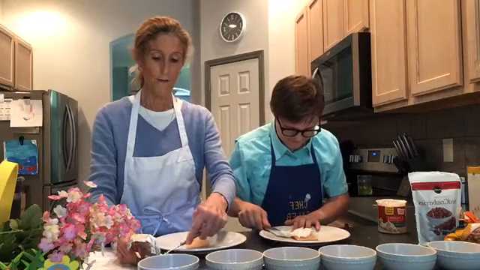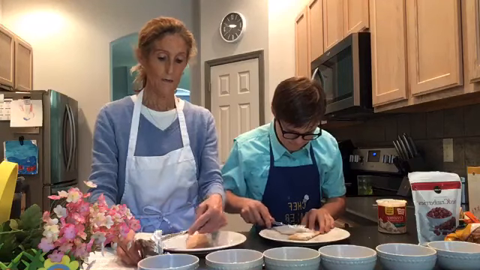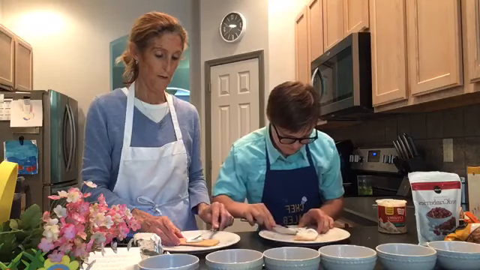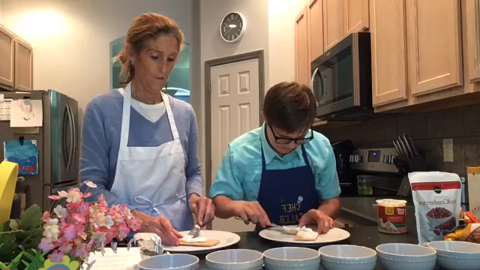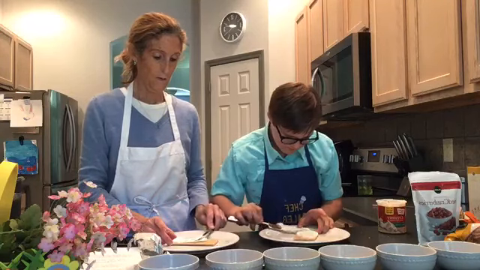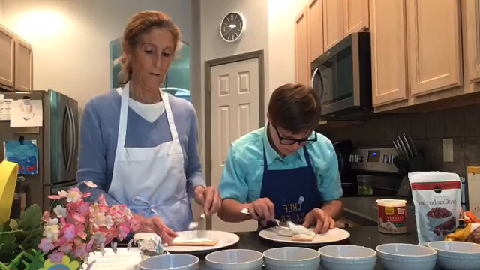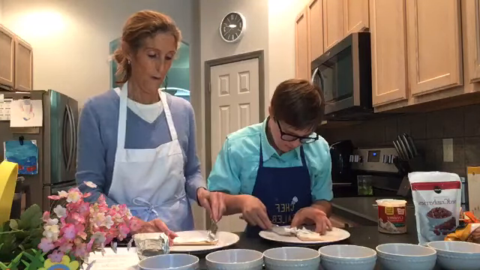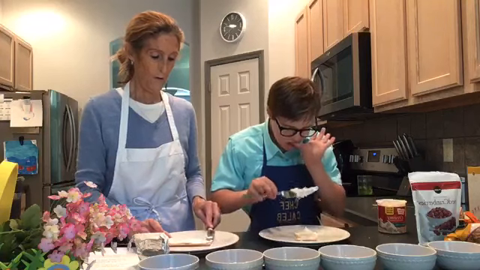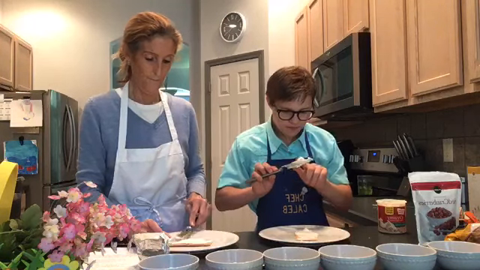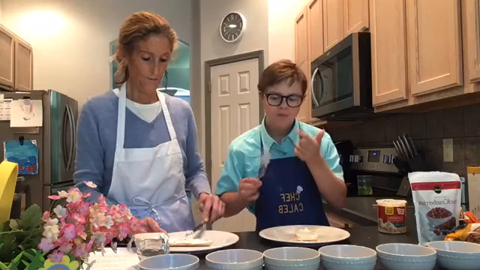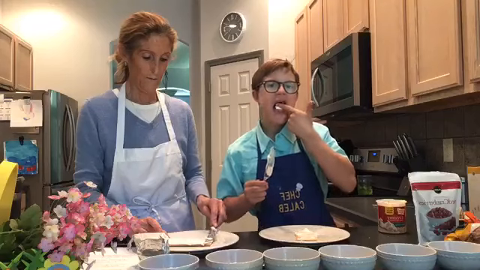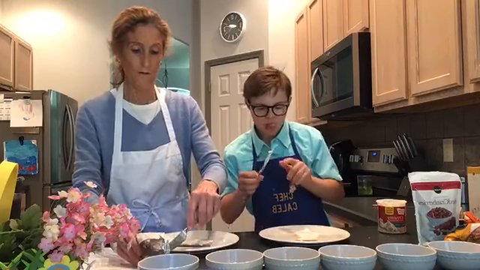You have to be very careful not to break your graham cracker. So spread it nice and smooth. Good job, buddy. You want to cover your whole cracker, so you might need to get a little bit more, like Mommy did. And you want to cover all the edge, so it almost looks like a nice white background. It's going to be for our decoration.